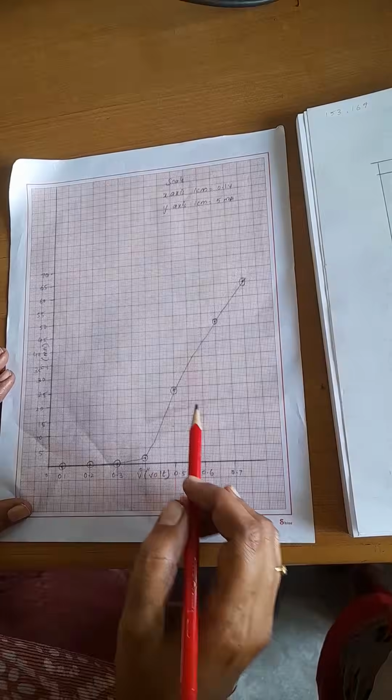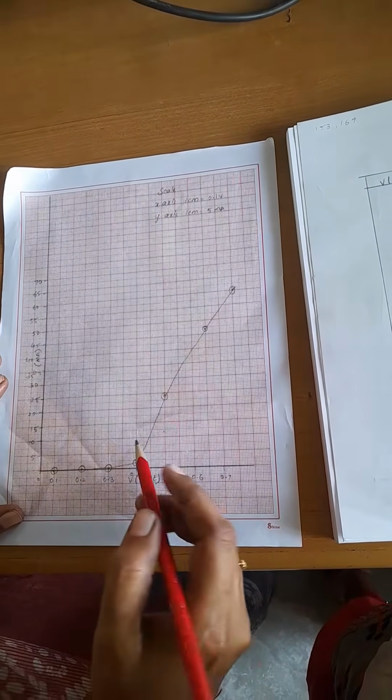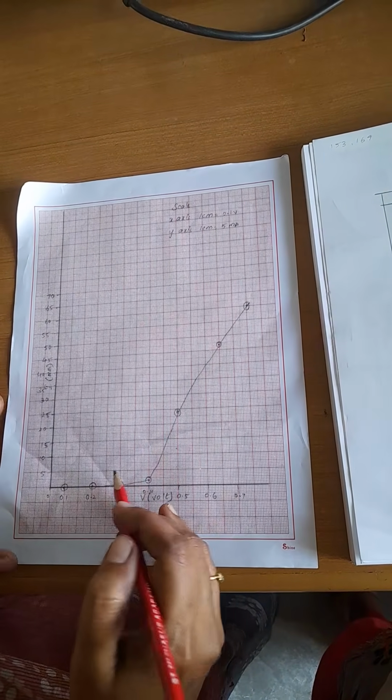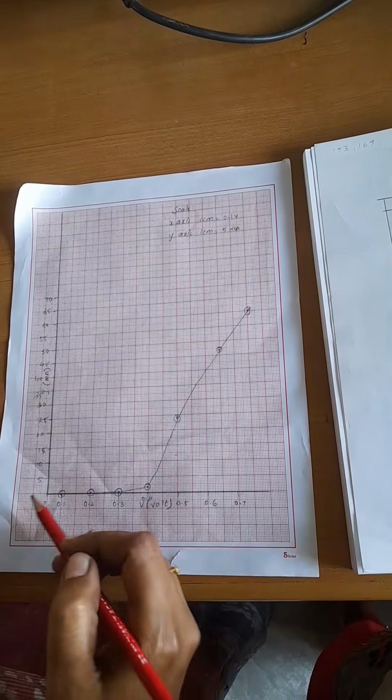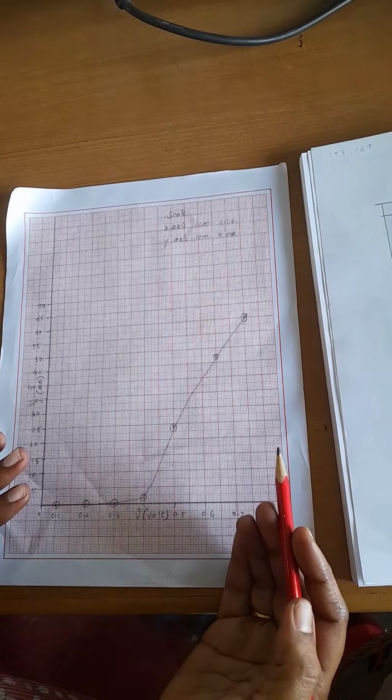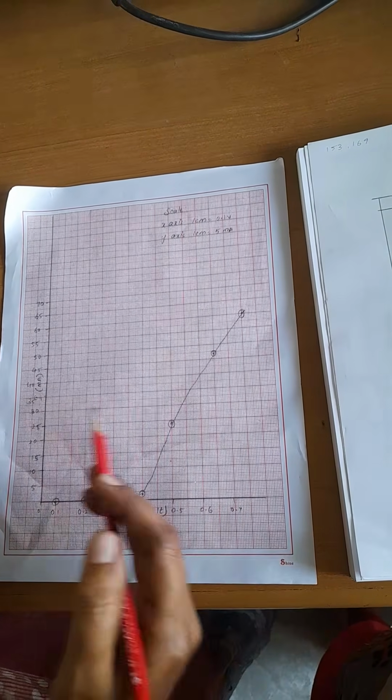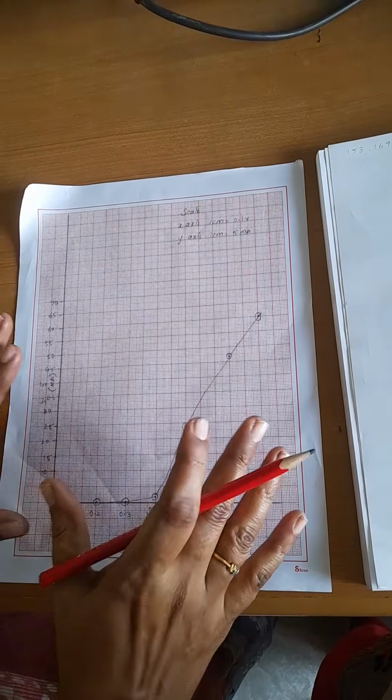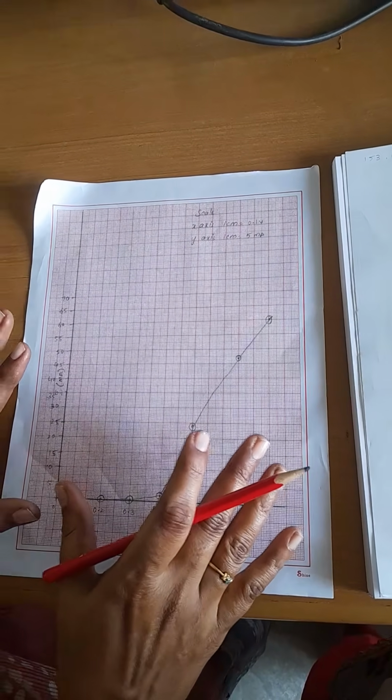For 0.5 it should be 24, it will be increased. So beyond a particular voltage the depletion layer will be broken, and then the positive charges go to the negative charges and the current flows in the circuit. So this is the IV characteristics for the forward bias PN junction diode.